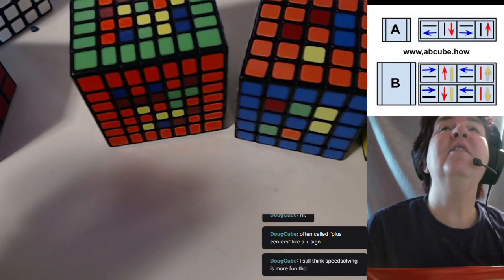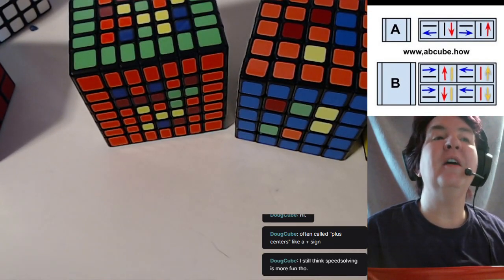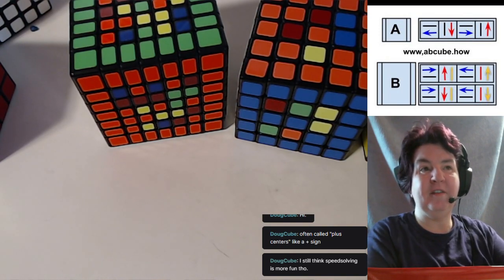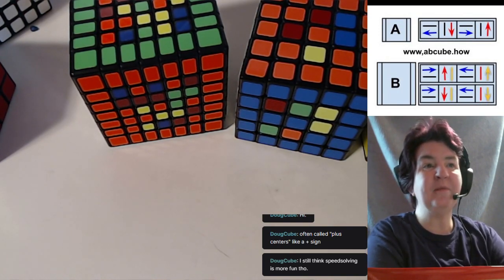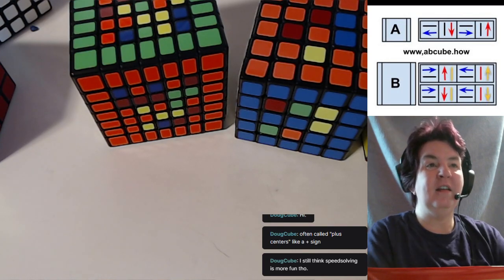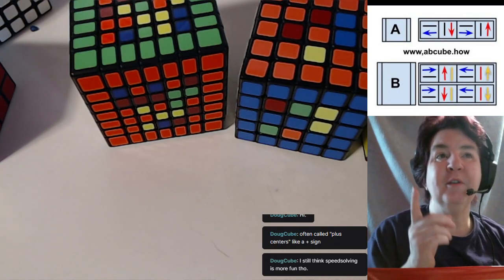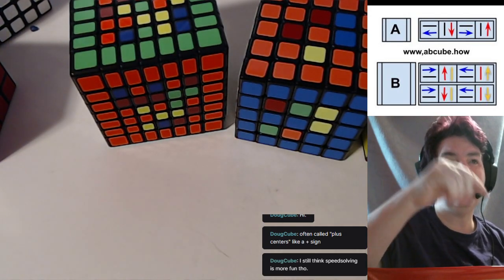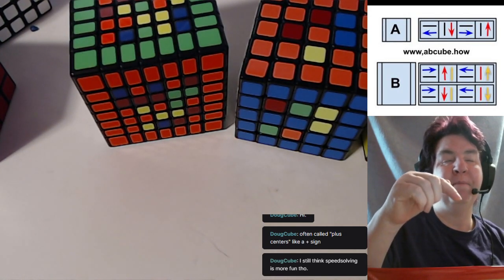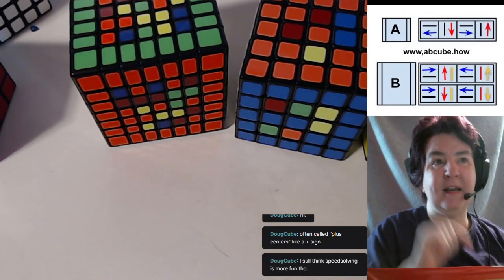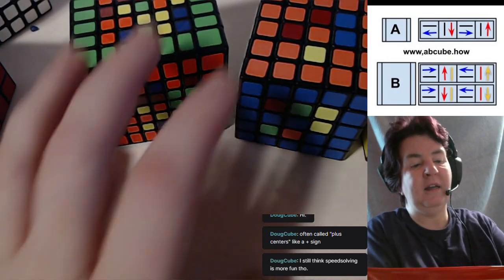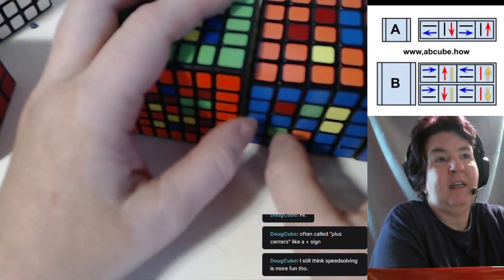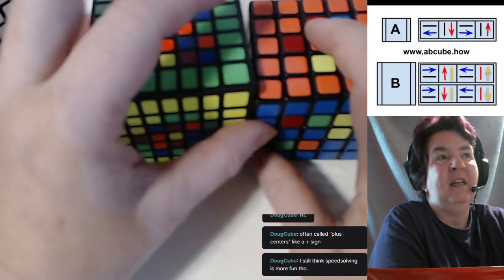Oh, Doug says, "I still think speed solving is more fun though." It depends on your personality type. If you like to challenge yourself, then absolutely speed solving is more fun. I'll grant you that. But for me, solving this way is calming, relaxing, meditative, because I can just get out of my mind. I just do the thing and it happens.